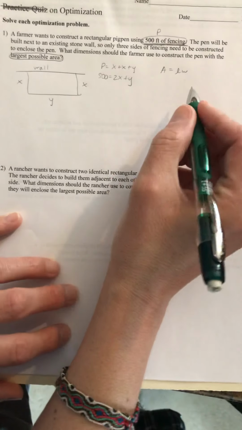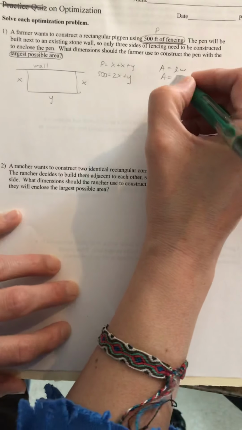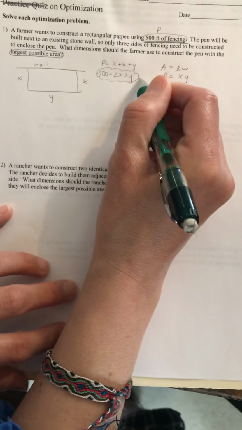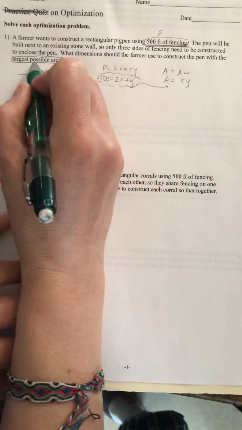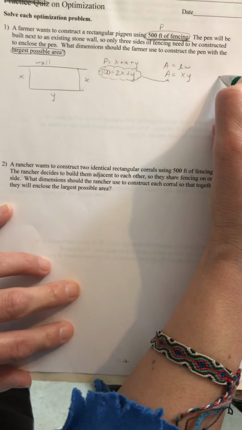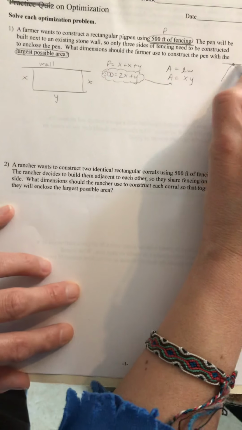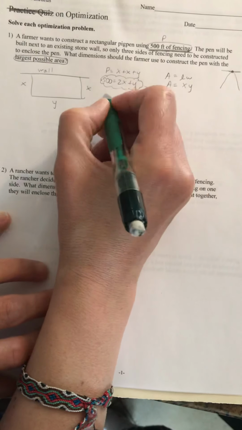Now what we want to do, let's take a look at this area. We know it's length times width, so in this case it's X times Y. We need to take this equation and isolate one of the variables so we can plug it into this before we take the derivative. Largest possible area, remember we have a parabola. The largest possible area is going to be at the vertex, and what do we know about that? We know the slope is equal to 0 at that point, the tangent line. So do I want to isolate the X or the Y? Probably the Y, makes it a little bit easier.